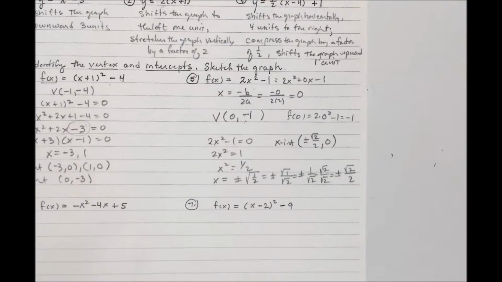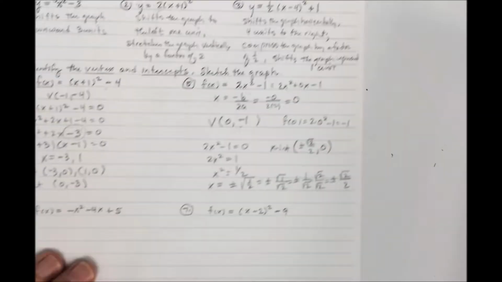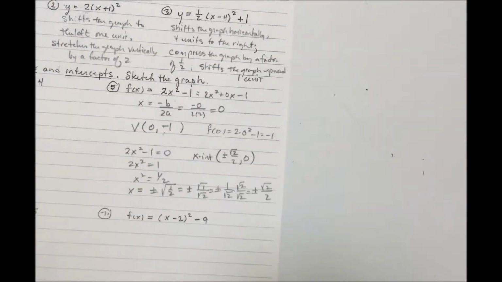Okay, so now I'm going to make a sketch, at least best I can. So I bring over some graph paper here. Let's try this side. Here we go.